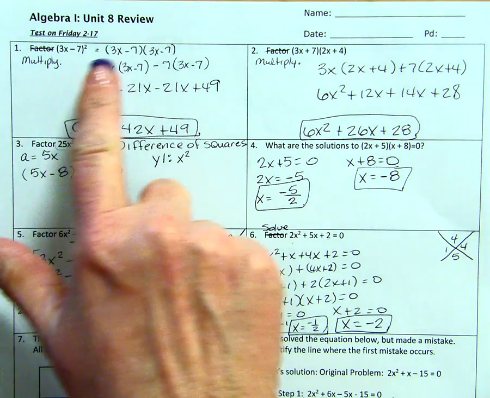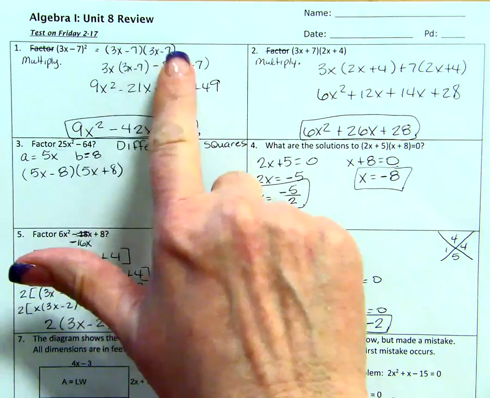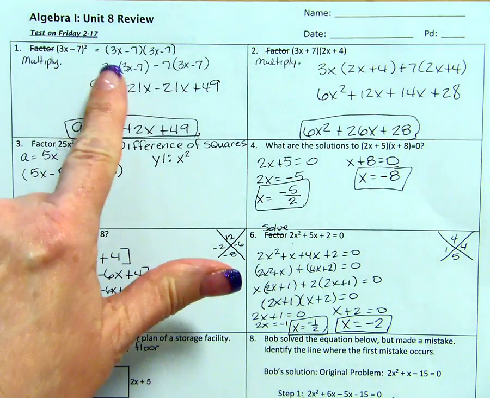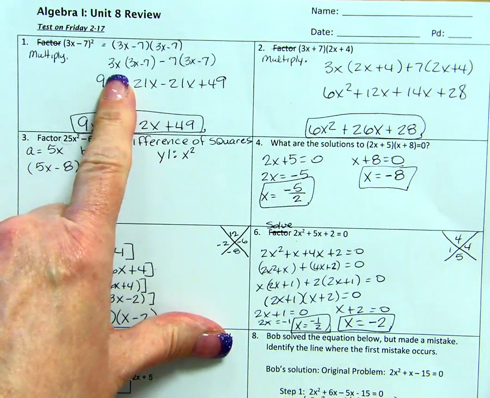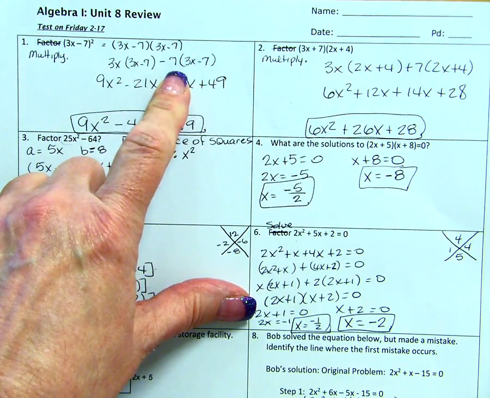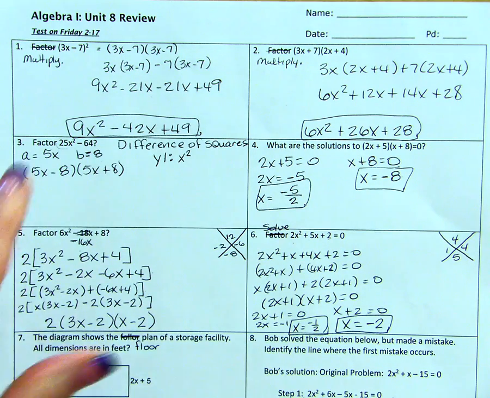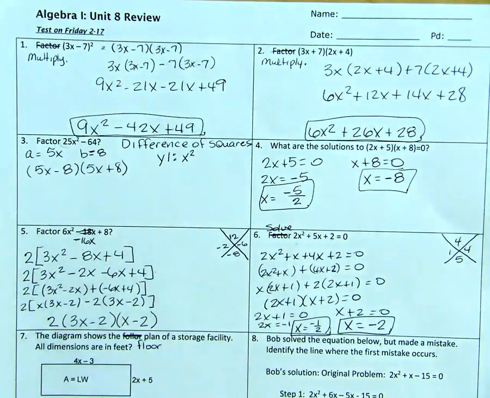Remember that when we are squaring, that means to multiply something by itself. And any time that we are multiplying binomial times binomial, that is extended distribution. So we take the first term of the first binomial, put it out front, multiply it by the second binomial. Take the second term of the first binomial and multiply that by the second binomial, and then you just distribute and then combine like terms. The same thing holds true for number 2 as well as problem number 7.